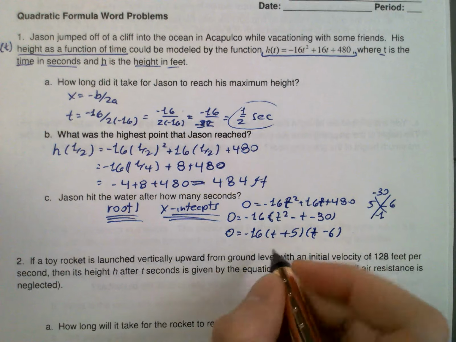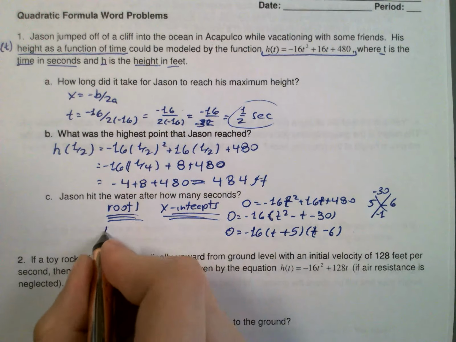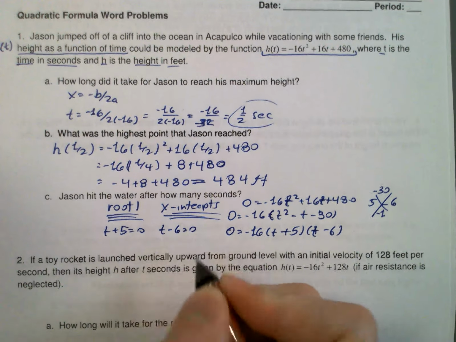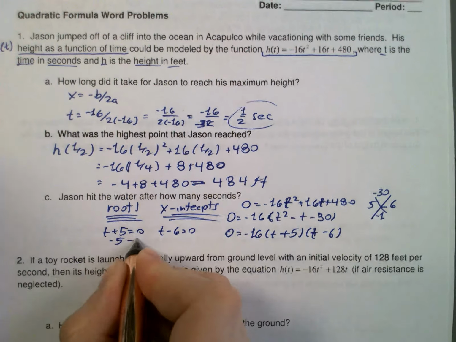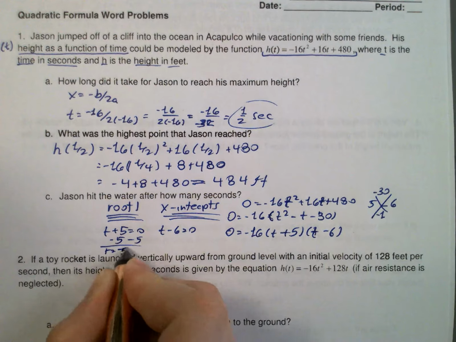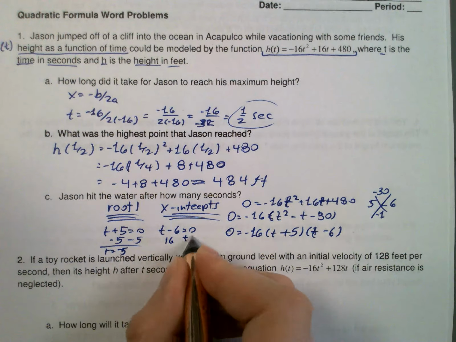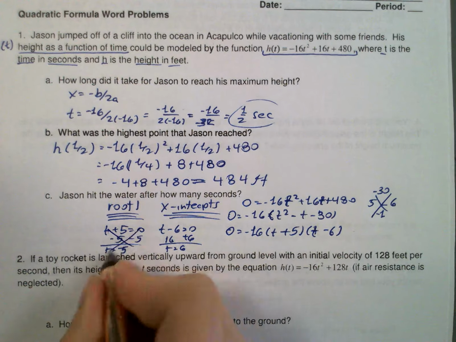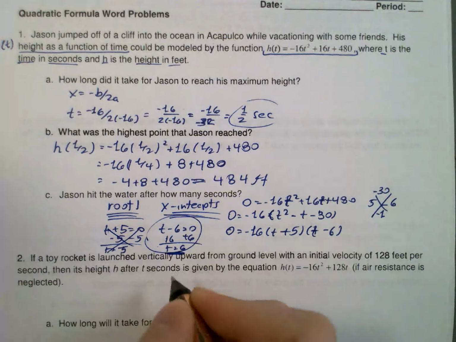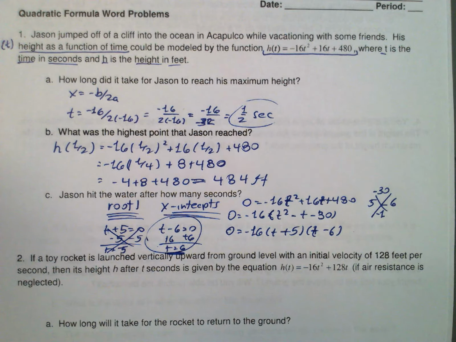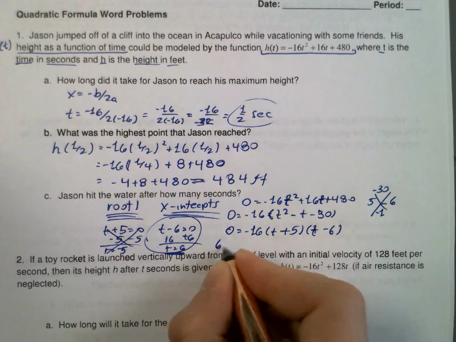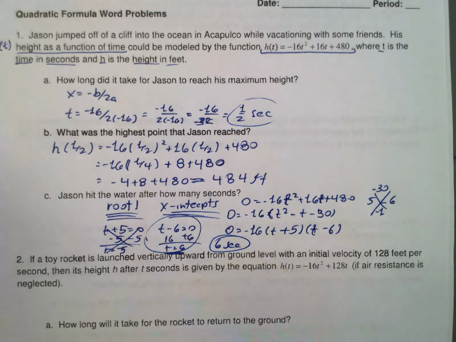Set equal to 0. And so we're going to have t plus 5 equal to 0 and t minus 6 equal to 0. Subtract 5 from both sides, we get t equals negative 5. And add 6 to both sides, and we get t equals 6. Okay? We can't have negative numbers, so t equals 6. And that's how you fix number 1 up. So the final answer for C is 6 seconds.